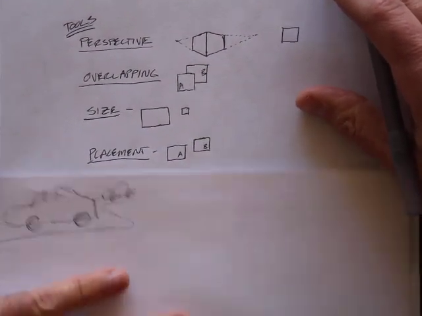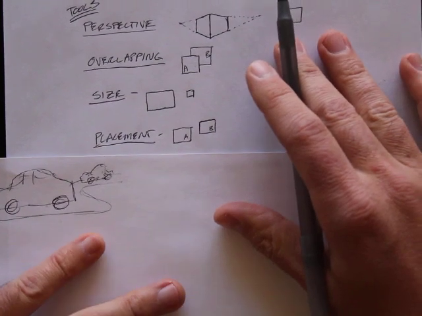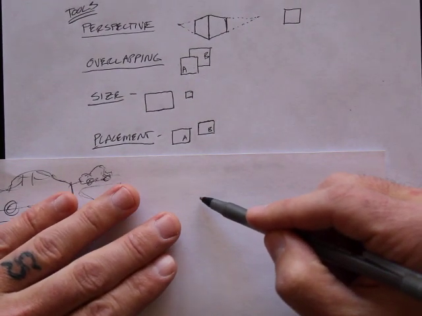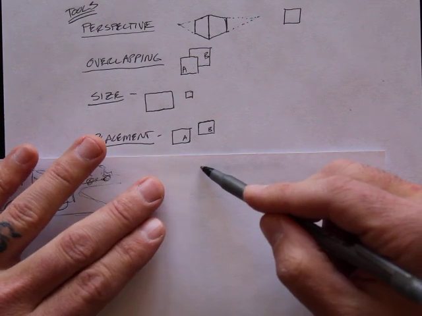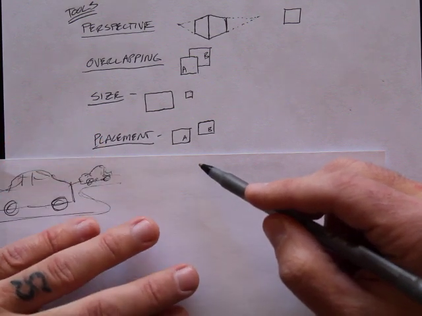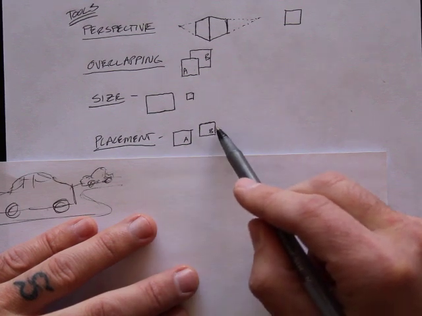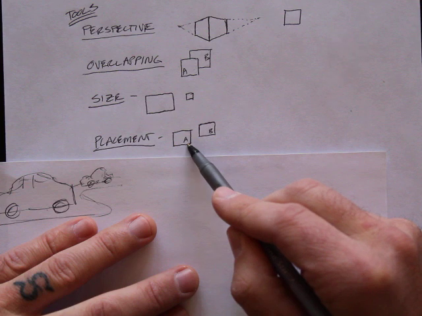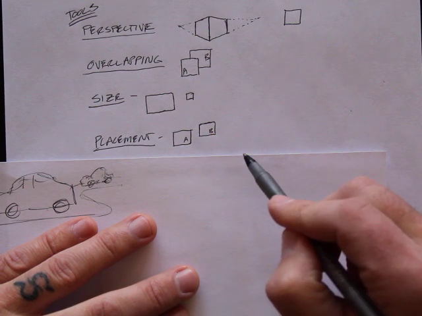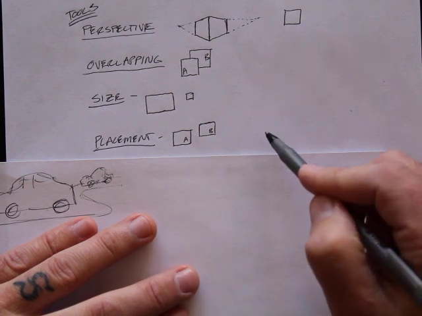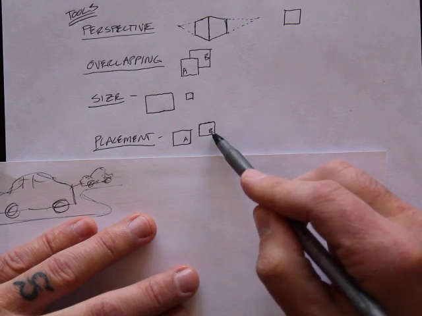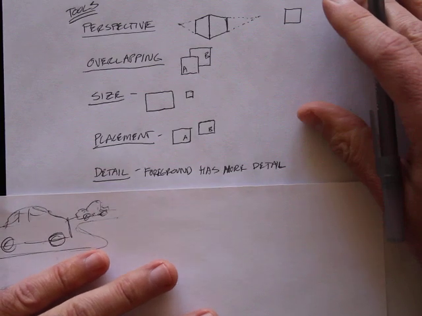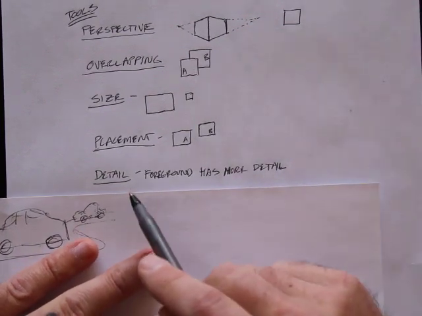Another one, placement. Just like we were talking about how the stuff in the bottom of a painting looks closer to us than the stuff that's on top of the painting. And so placement makes a difference. This A box here looks like it's a little bit closer to us than this B box back here, even though they're about the same size. Just having one a little bit lower makes it look closer to us than the one that's farther behind or the one that's higher.